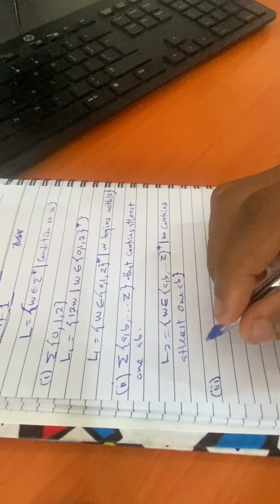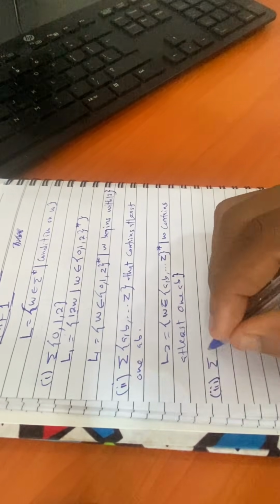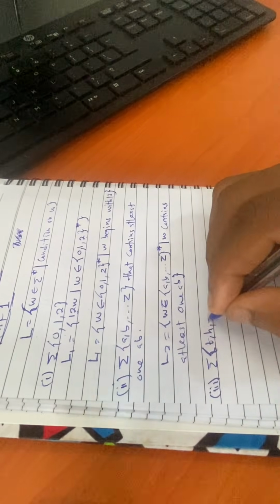It says the set of strings over the alphabet THE.